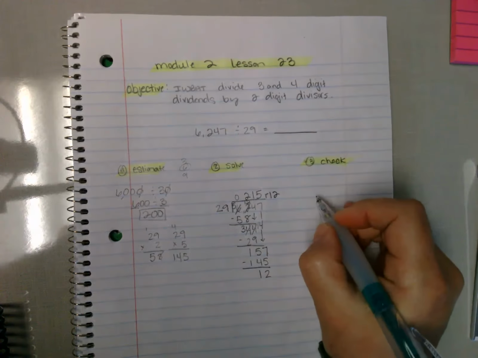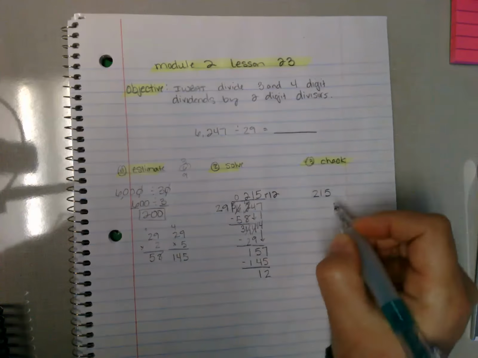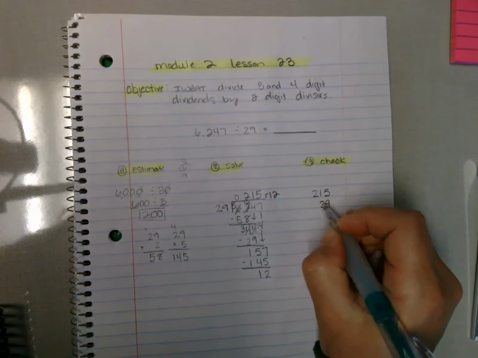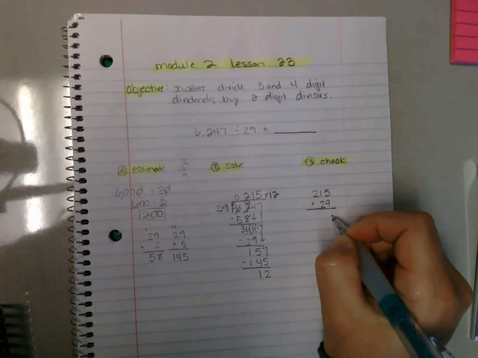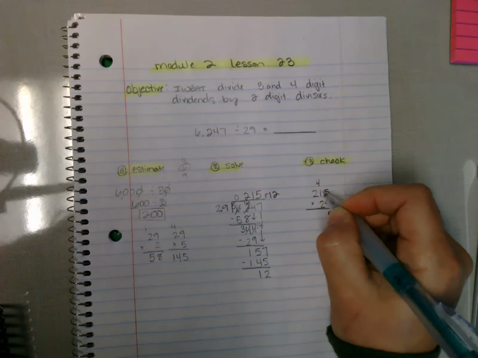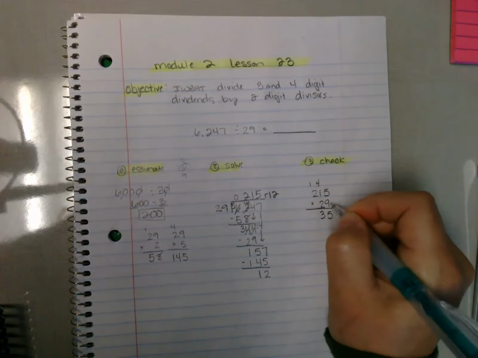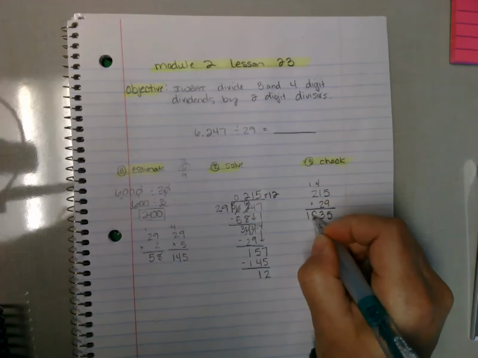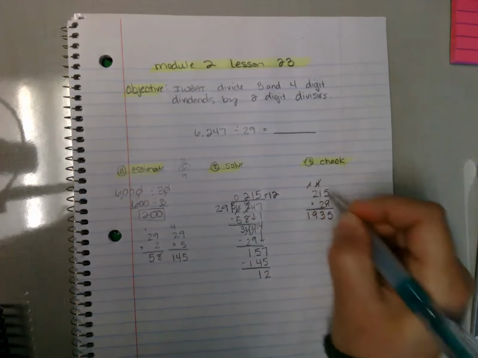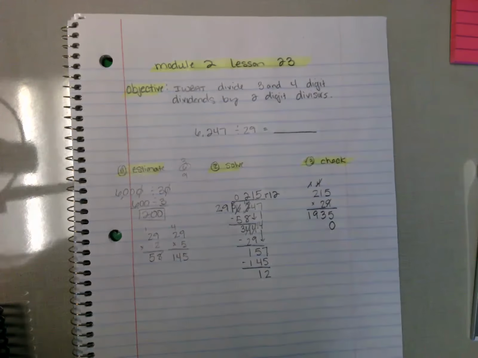I'm going to take my 215, multiply it by my divisor of 29. 9 times 1 is 9, plus 4, 10, 11, 12, 13. 18 plus 1 is 19. Cross, cross, cross, 0. This is all skills we've already learned in the past, multi-digit multiplication.